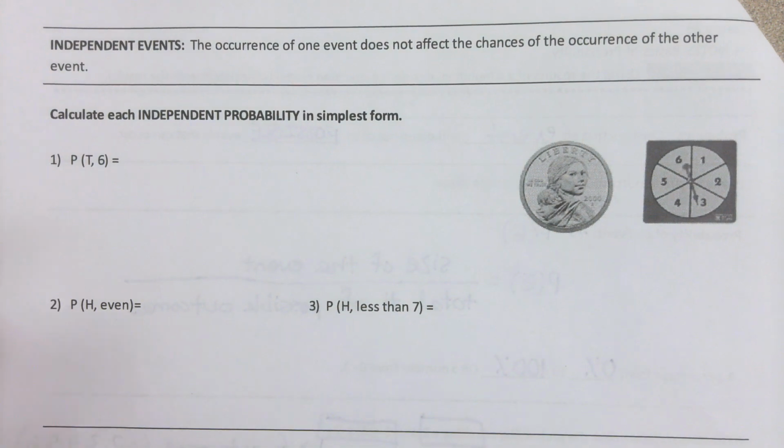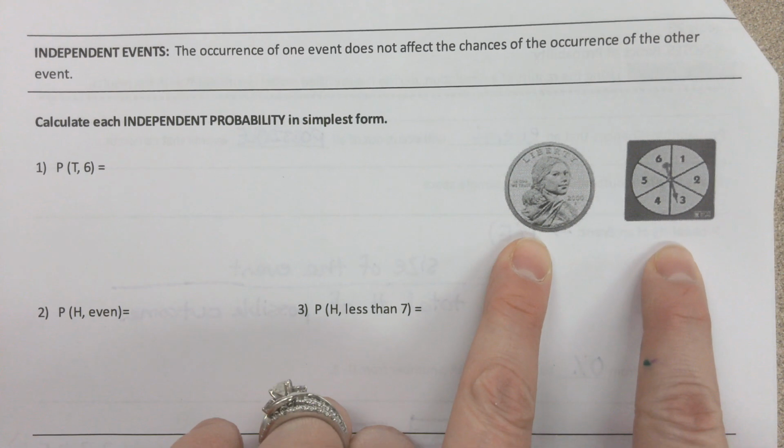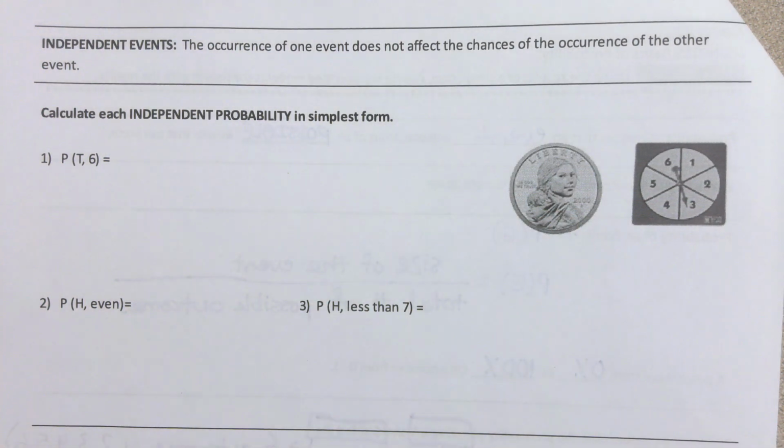Next, we'll talk about independent and dependent probability. The words do kind of imply their own definitions. Independent events. The occurrence of one event does not affect the chances of the occurrence of the other event. So my first event does not affect the second one at all, doesn't change its probability. So we have a coin and a spinner. Me flipping this coin does not affect how the spinner lands. Those are completely different things. So they're independent. And the order I do them in won't matter either.